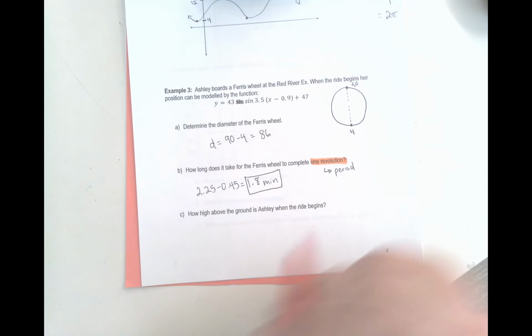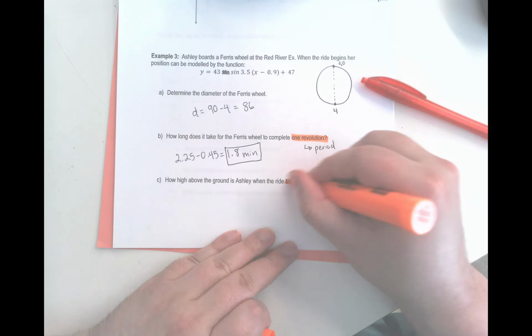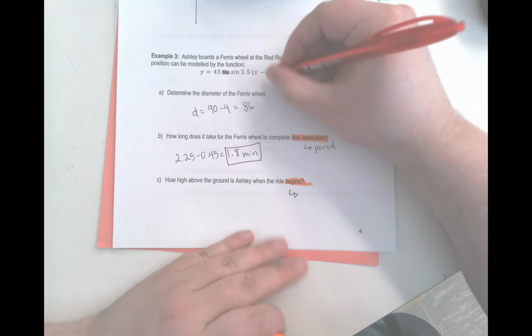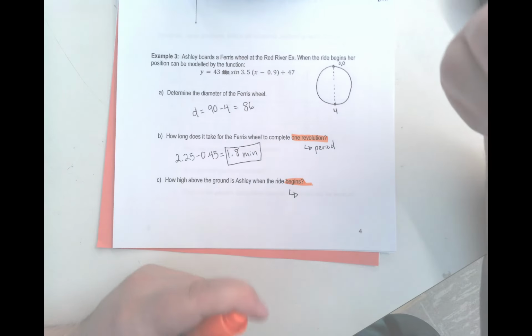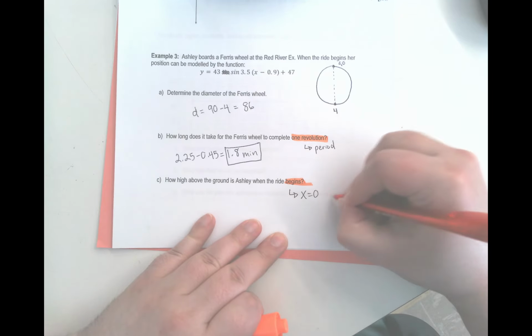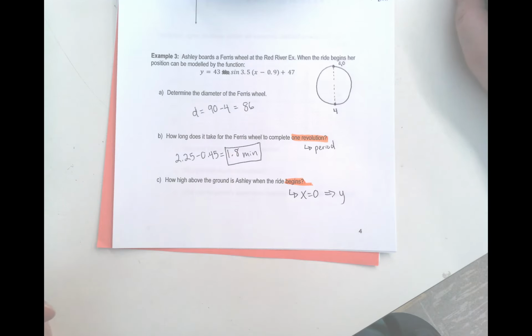How high above the ground is Ashley when the ride begins? So again, when we're talking about something beginning, that means time is going to be 0. In this case, time is my x value and my y value is height. So I'm going to look for x equals 0 and find the y value. And when x is equal to 0, that is my y-intercept.